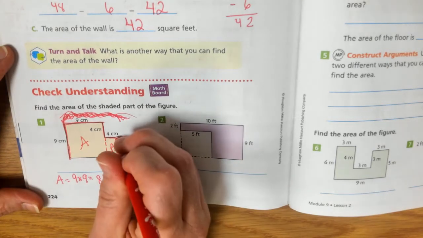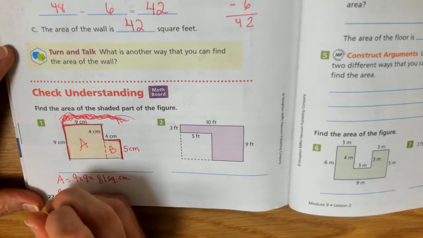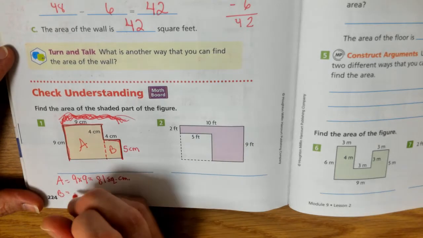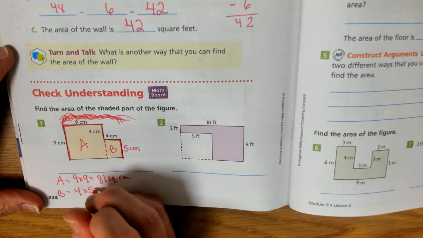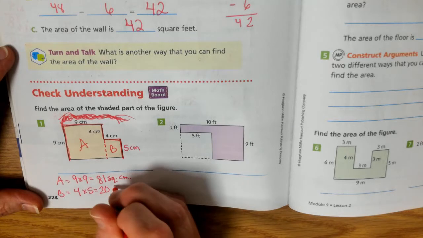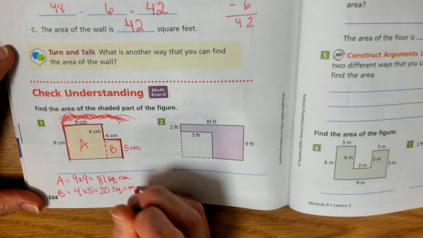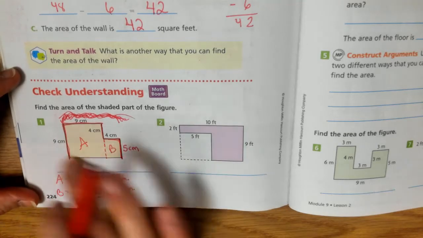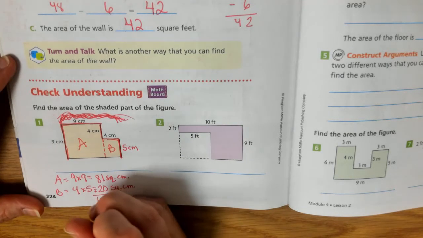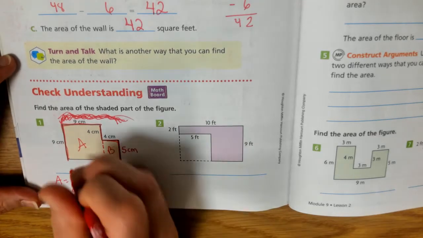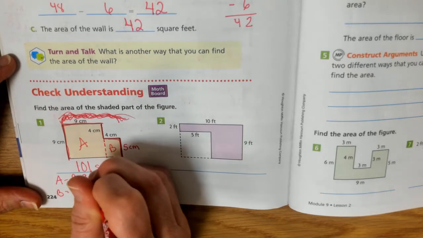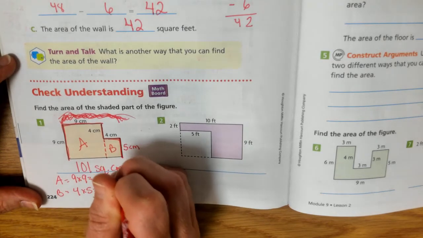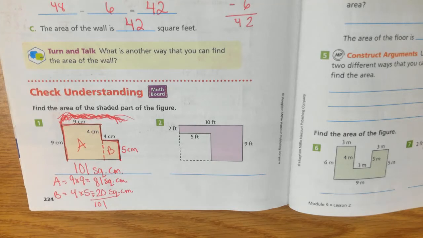Then we want to find the area of rectangle B. Rectangle B is 4 times 5, which is 20 square centimeters. And then if I add those two together, because I want to find the whole thing, I have 101 square centimeters. Sorry about the confusion. I was getting ahead of myself.